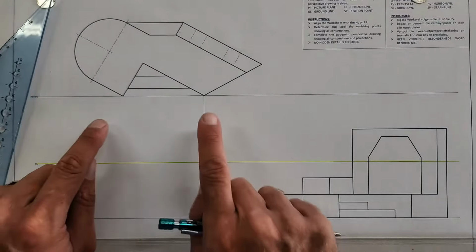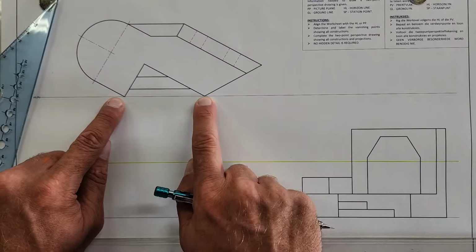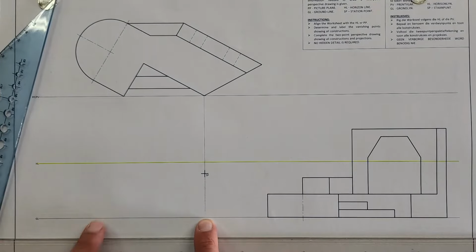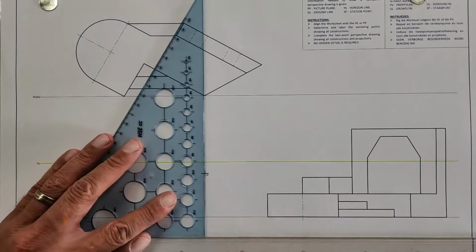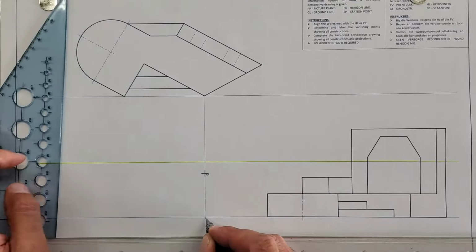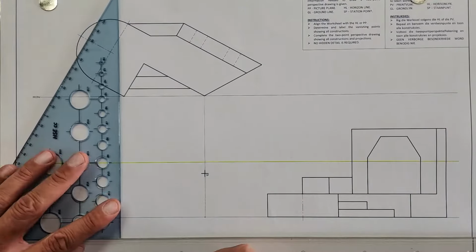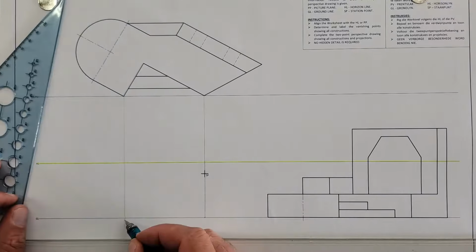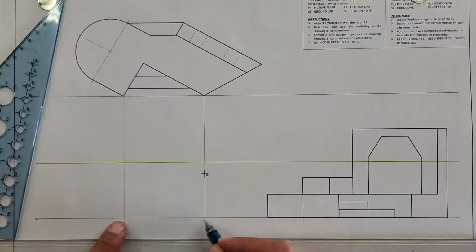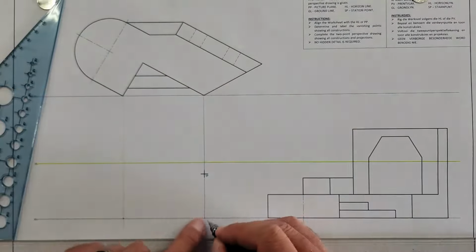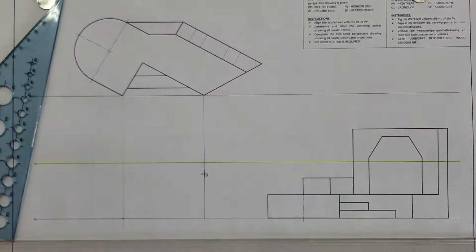Then we know that anything that touches the picture plane, what is true about that? Anything that touches the picture plane touches the ground line. So this point here will be at the bottom on that picture plane, as is this point here. That first step has almost a bit of a step back there, but these 2 points are confident. I know this will be the starting point for that, and this will be the starting point for that.